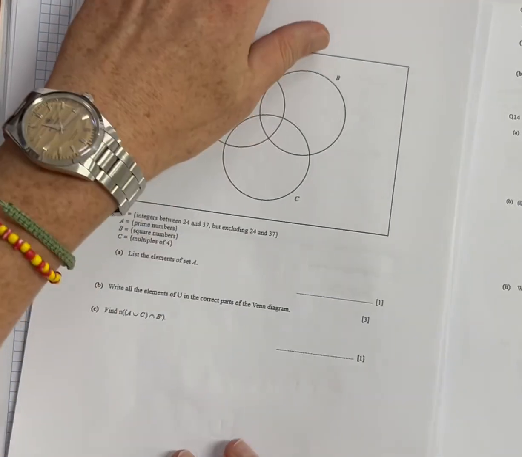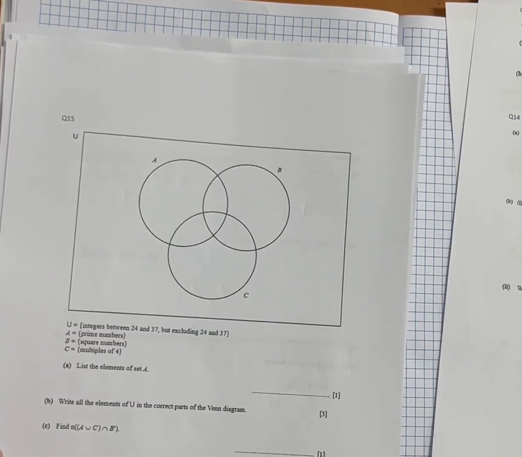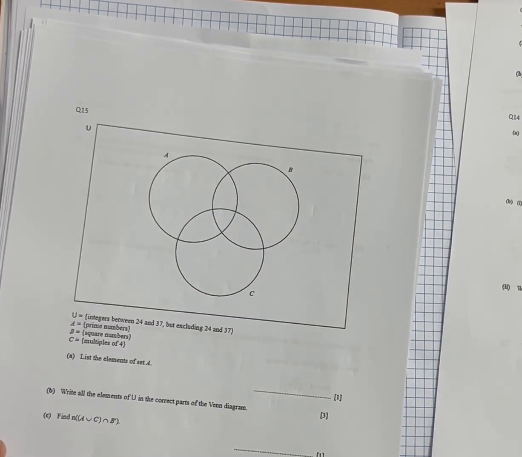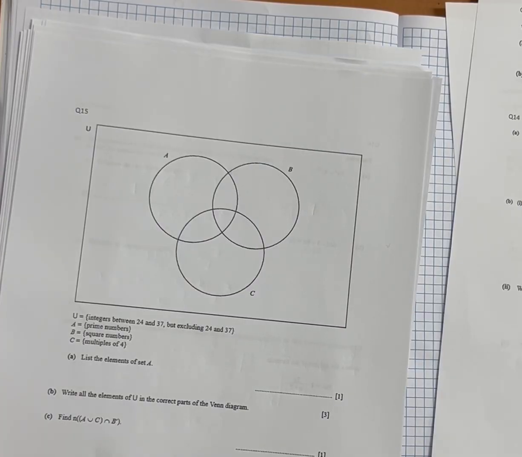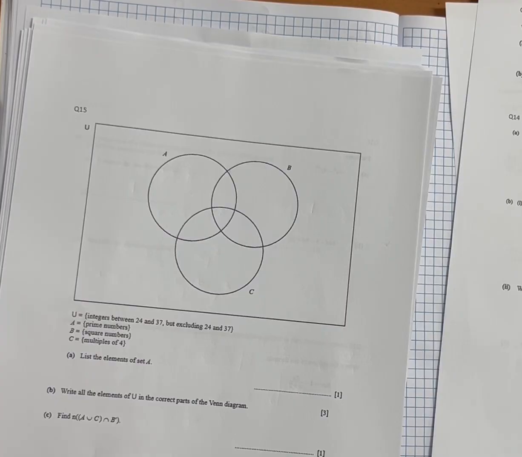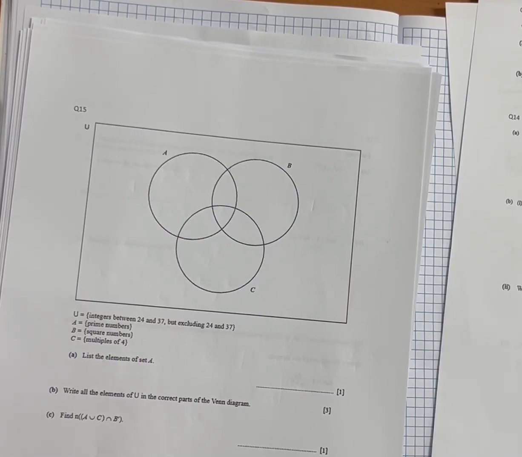Okay, do we just have 15? All right, let's do 15. So we got more sets here. The universal set is integers between 24 and 37, but excluding those. Okay, so you could write those out. That's 25 up to 36, I think. In set A are the prime numbers.